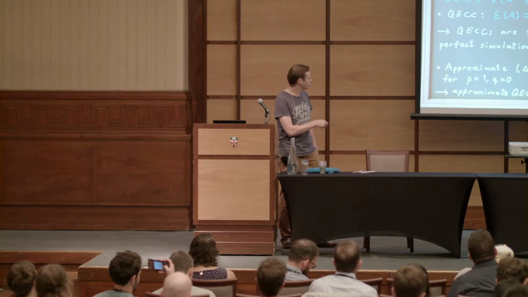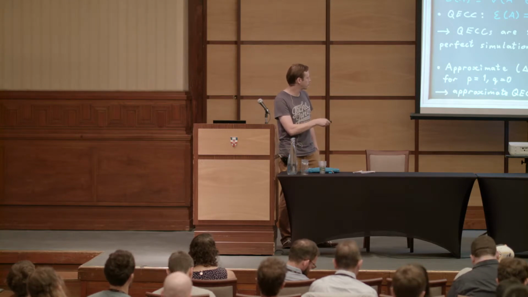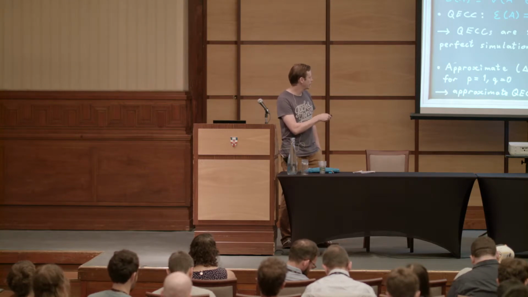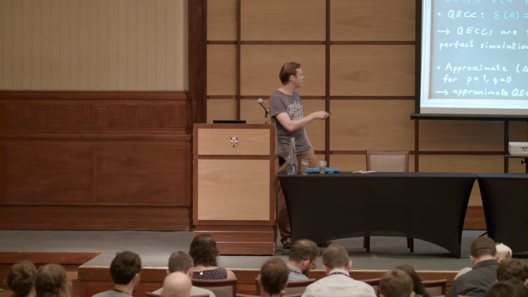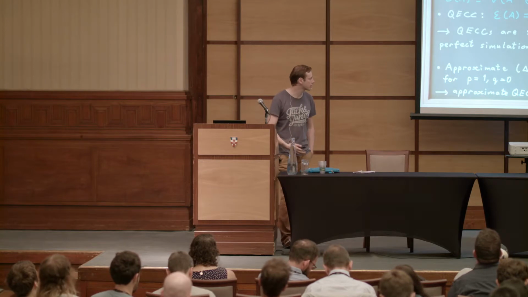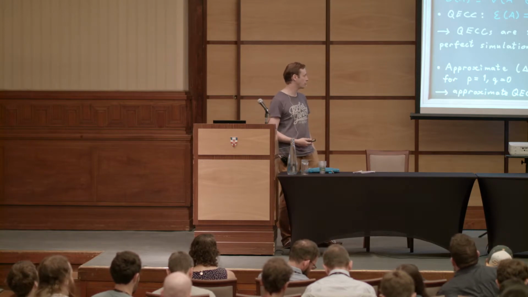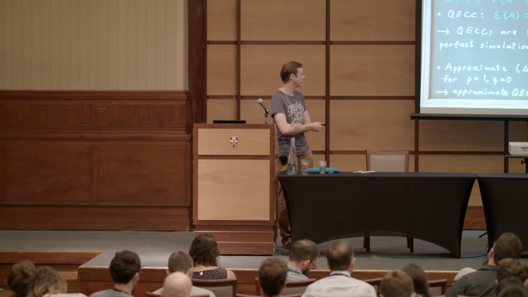And my approximate simulations, if I take the definition of approximate simulation, for P equals 1 and Q equals 0, this gives me an approximate quantum error correcting code. So these simulations are a generalization, or one way of generalizing quantum error correcting codes to something slightly different.